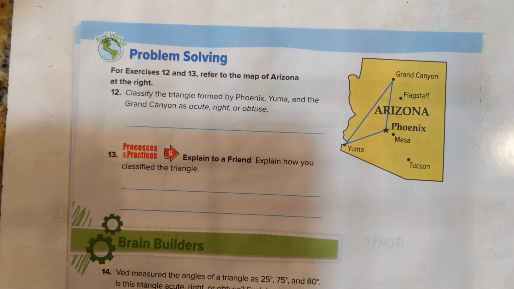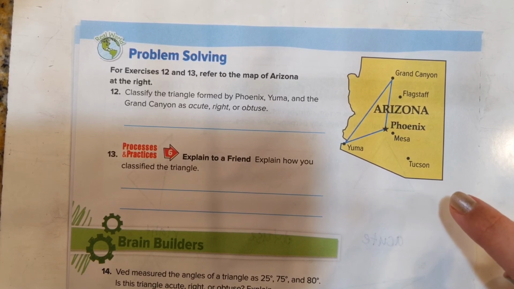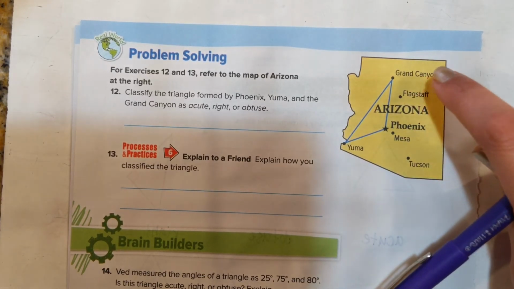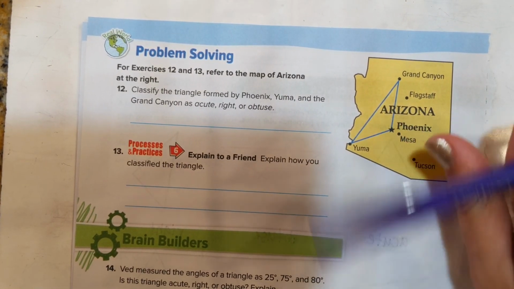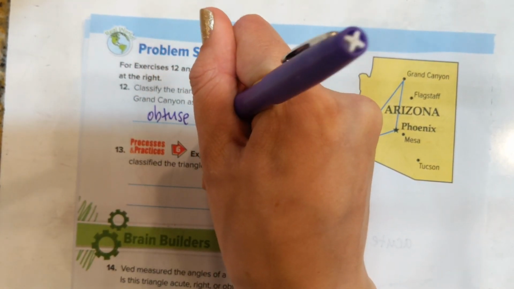All right, and let's do 12 and 13. Let's do some problem solving. So for exercises 12 and 13, refer to the map of Arizona at the right. Arizona is a state, if you didn't know that. Classify the triangle formed by Phoenix, Yuma, and the Grand Canyon as acute, right, or obtuse. Okay. Do you see any right angles? Do you see all acute angles? Nope, it's got one obtuse right where Phoenix is. So it's an obtuse triangle.